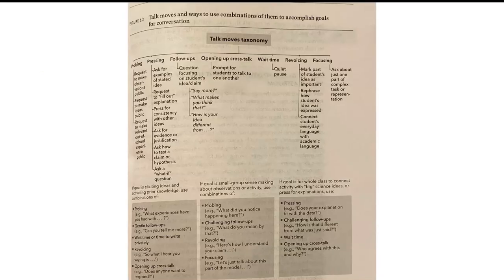So this is coming from the textbook Ambitious Science Teaching. It's a terrific book, and I will do my best to share these chapters with you. But these are talk moves and ways to use combinations of them to accomplish the goals of the conversation. So here you can see the various goals and then the tools that you can use to get to those goals. And it's a really nice way for you to start to think, if I'm going to do a whole class or small group discussion, what is it that I'm trying to achieve? And then what tools make the most sense to achieve that?